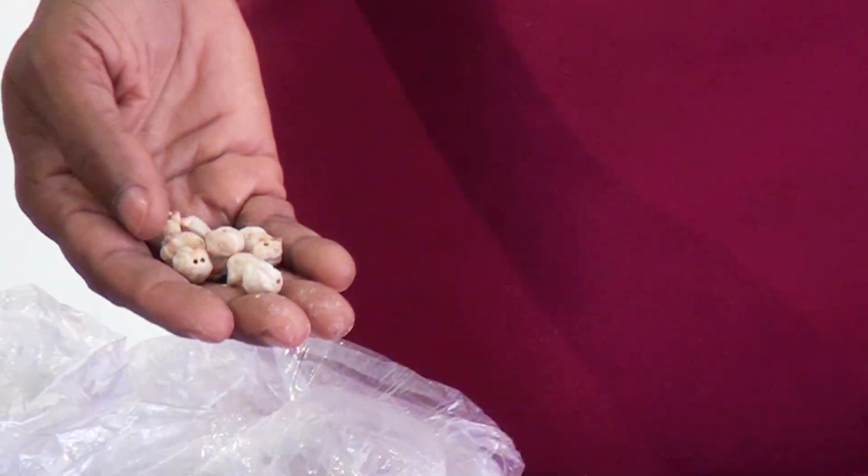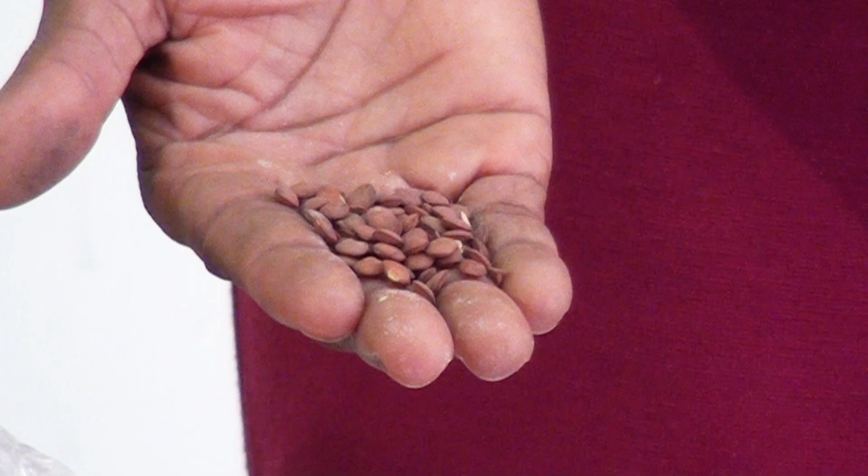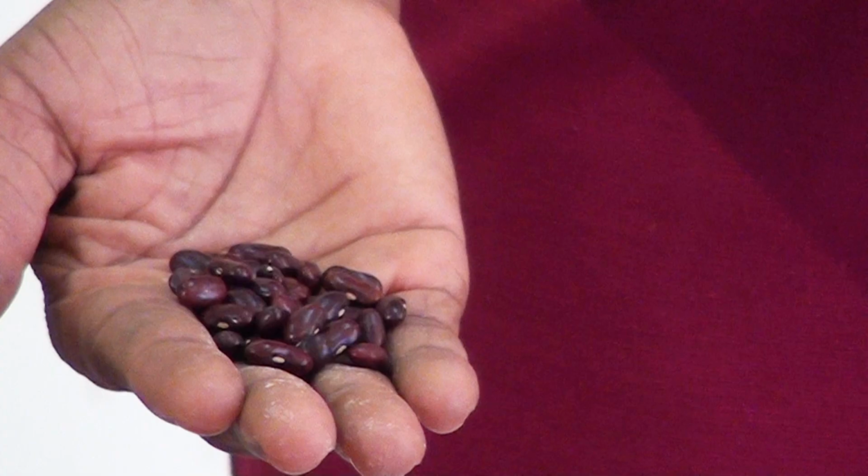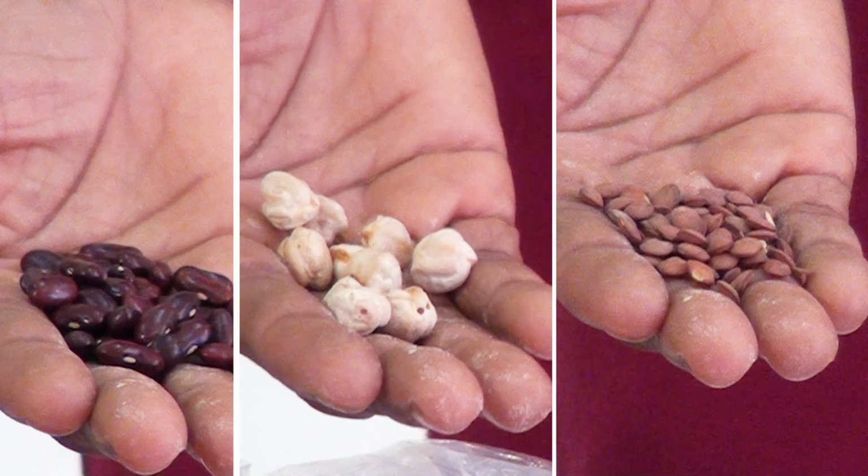So I have, this is, I think they call it chickpeas. We also have split peas. Sometimes you may see them as green. This one is brown. And we have our own regular red peas. So we have 3 types of seeds or beans, if you want to use that term, that we're going to use to represent our subatomic particles.